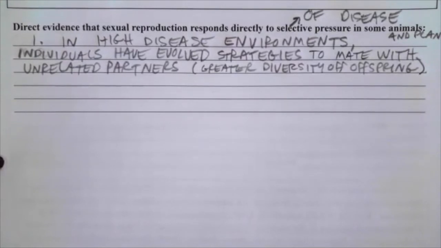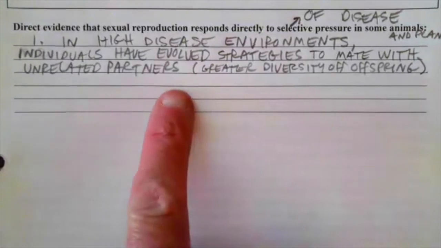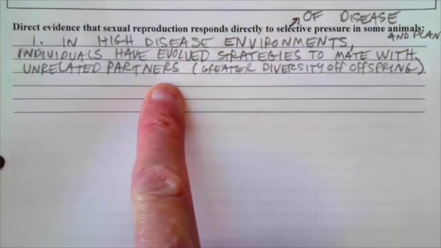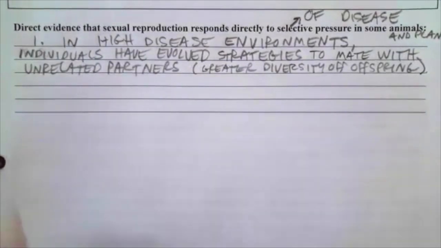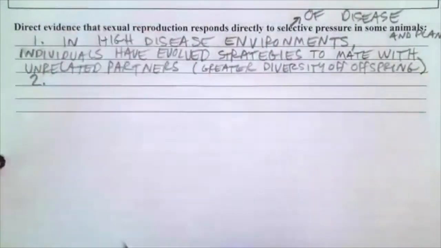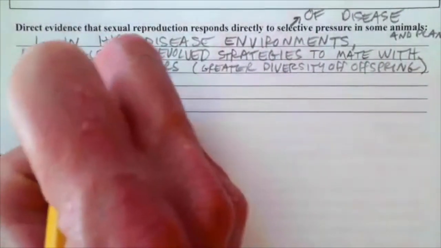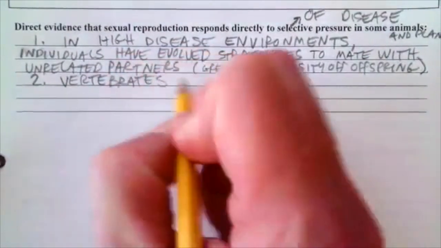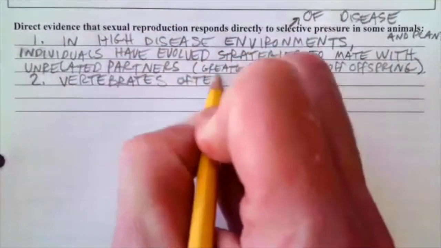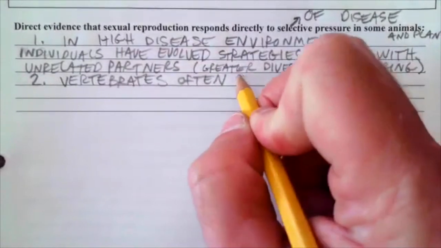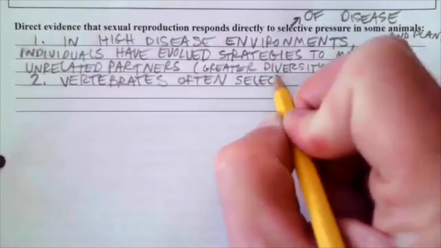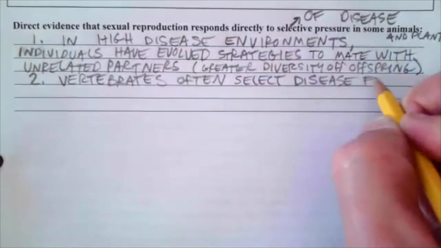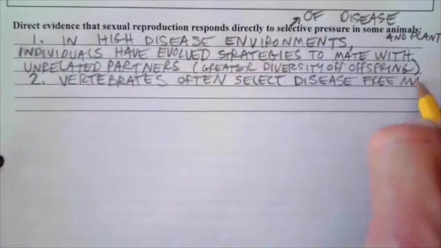I agree. All right, so here's one piece of evidence that might have been hard to find in that article or understand because of the loose language of the author. A second thing that the author said is that vertebrates often select disease-free mates. Disease-free mates.